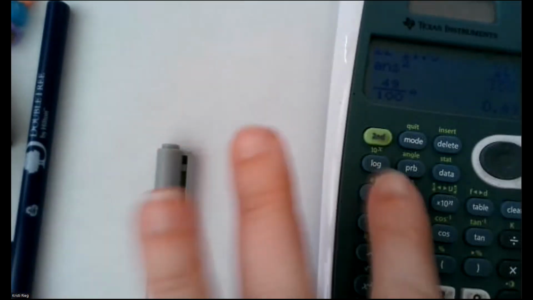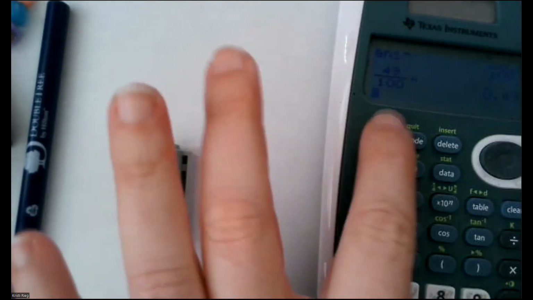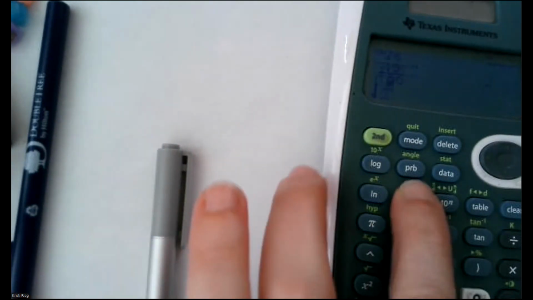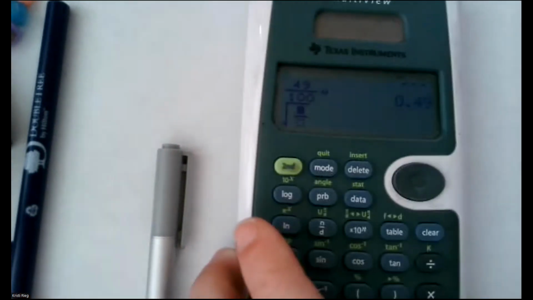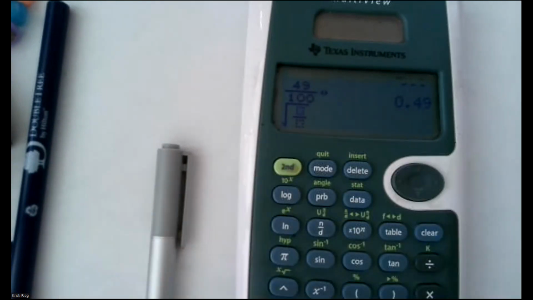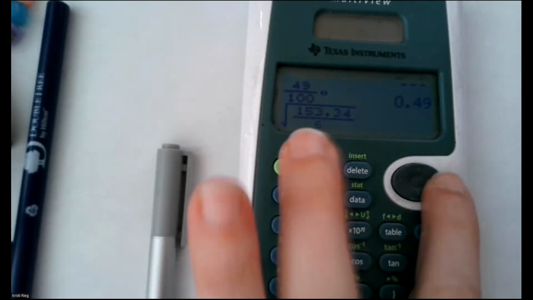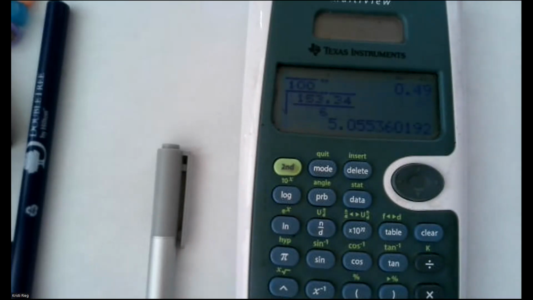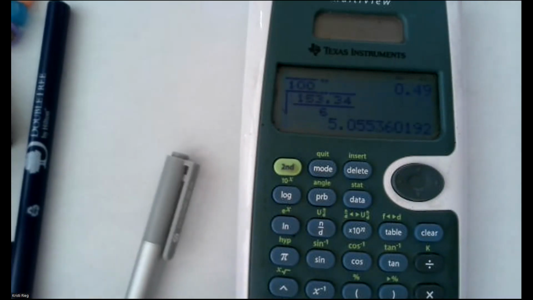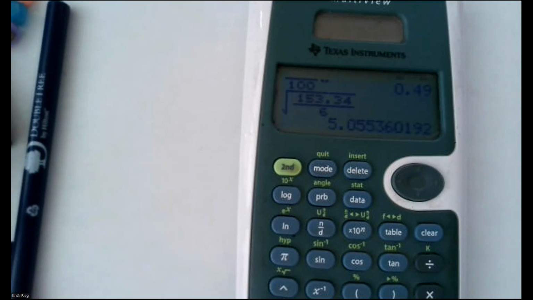So I'm going to type in the square root, and then I'm going to type in the fraction button, because now I'm taking the square root of that whole fraction. And the fraction we are taking the square root of is 153.34 over 6. And there is our standard deviation. 5.06. Okay.